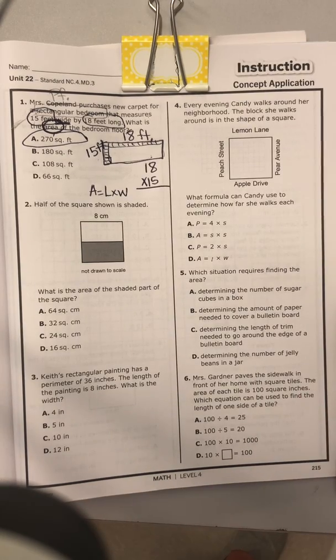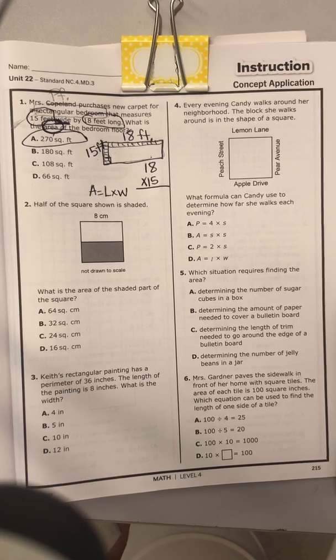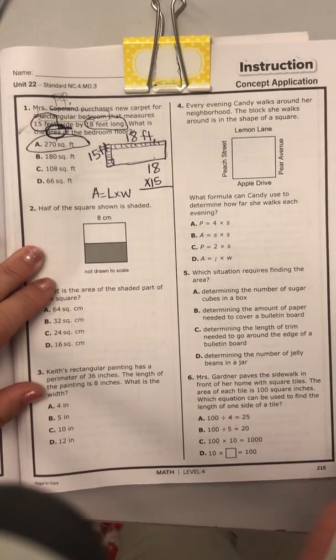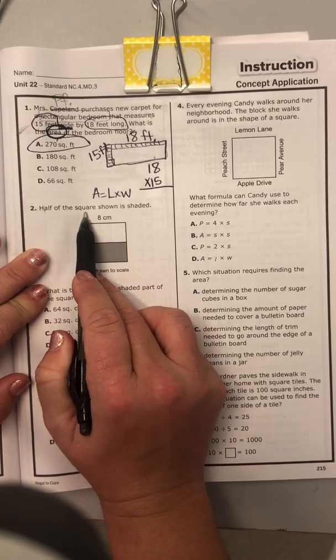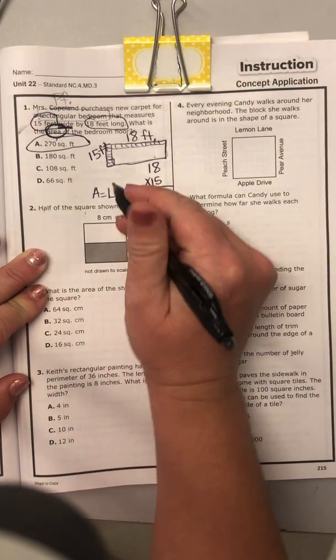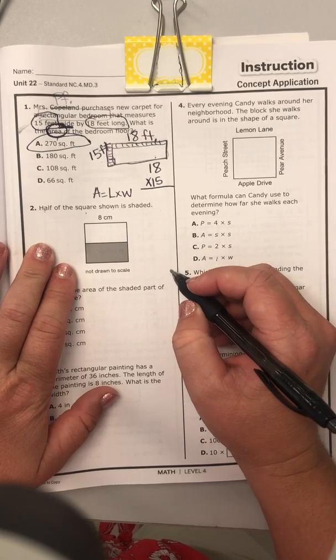All right, let's look at number 2. It says half of the square shown is shaded. It says not drawn to scale. What is the area of the shaded part of the square? So if this is a square, how much does each side equal?